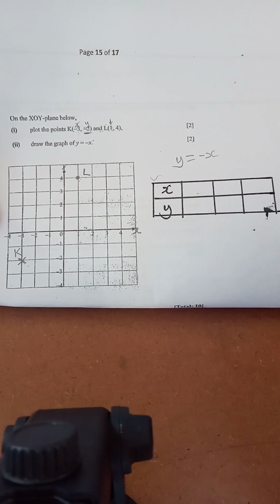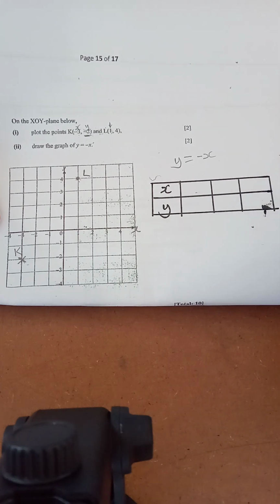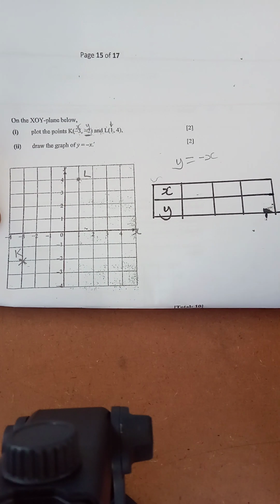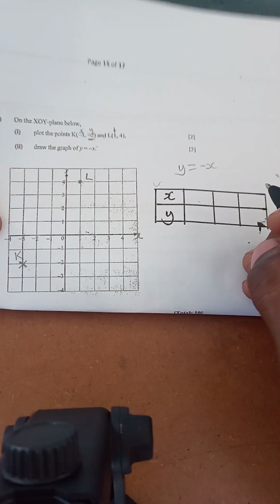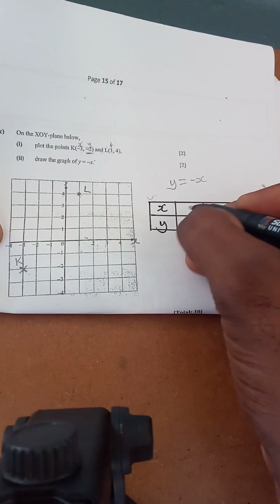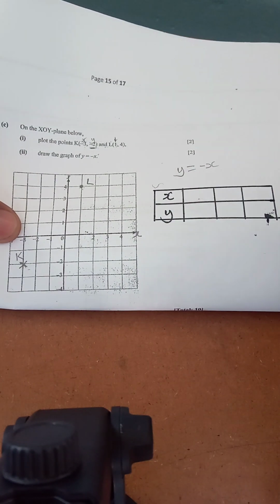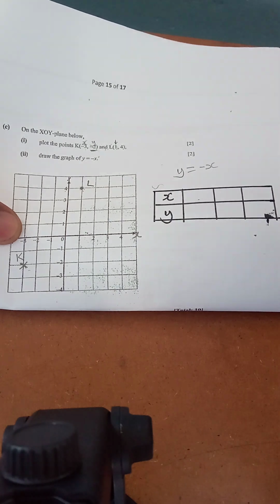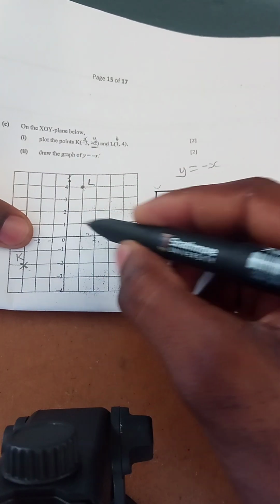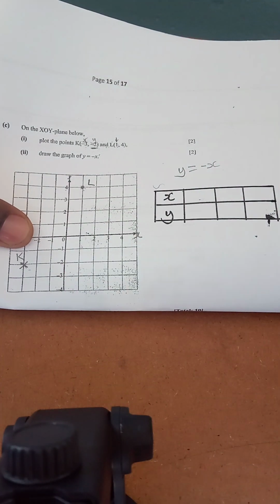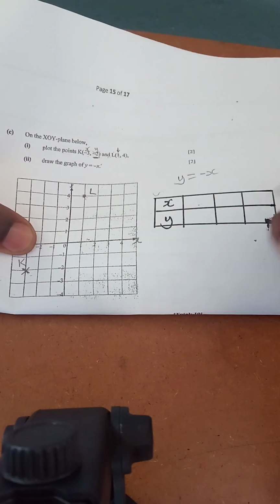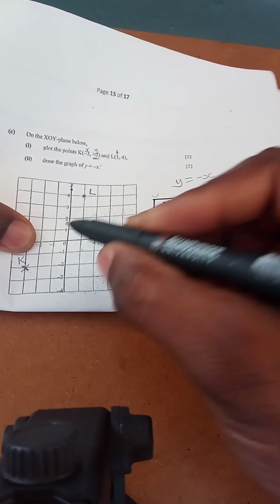Remember, every time you are given an option to pick numbers, you want to make sure that you are picking numbers which are very easy to work with. So you pick points which are at least maybe 2 or 3 steps apart, just to improve your work.